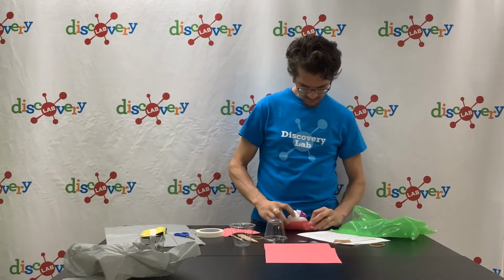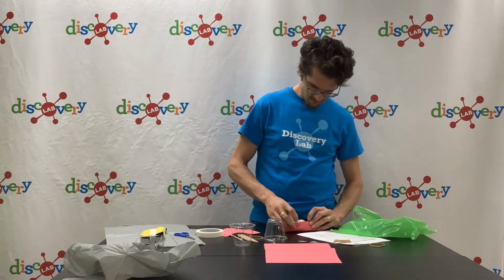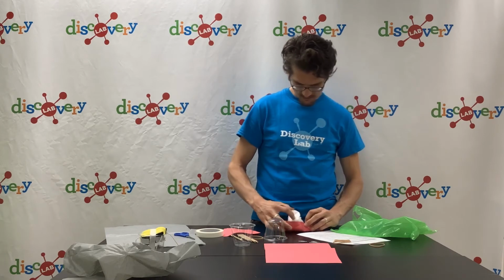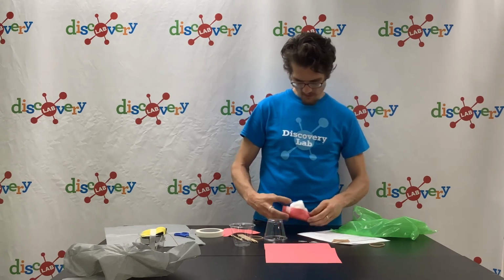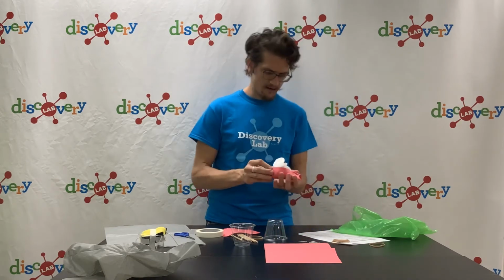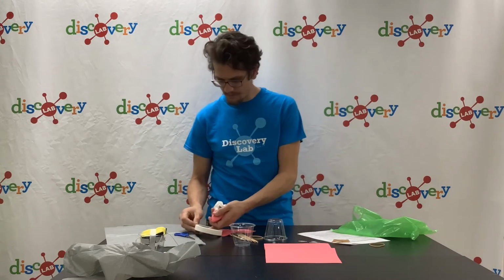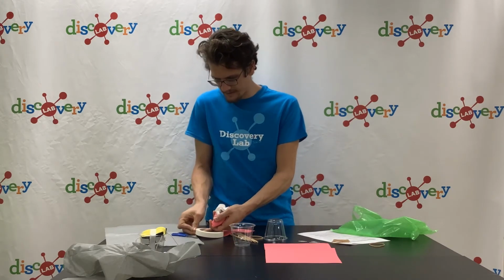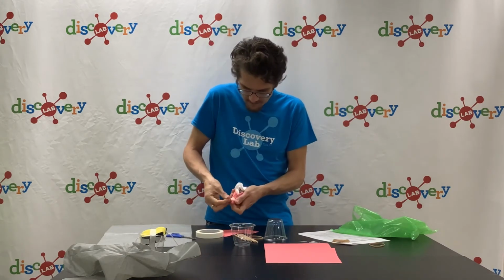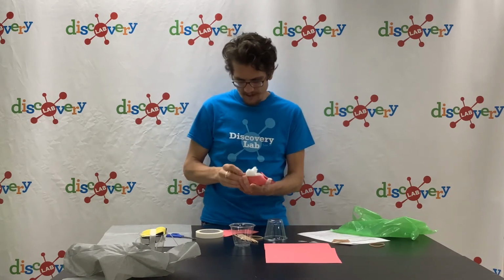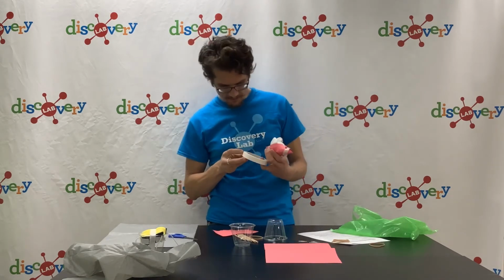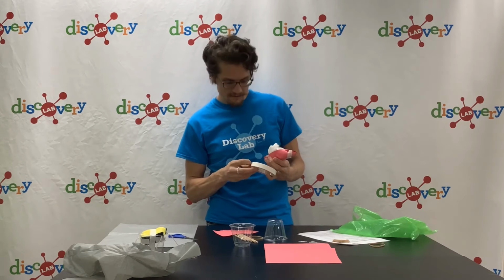Fold this one over right here. Really get it inside. All right. So you guys can see I've kind of put a nice little bit of cotton around here. I'm going to put a little bit more tape to make certain it doesn't fall off. Looks like it's kind of boat-like. And I think that's going to be pretty nice because I've got that accordion fold right there.